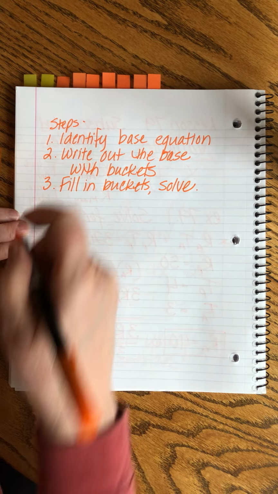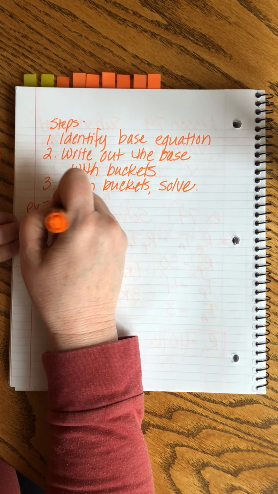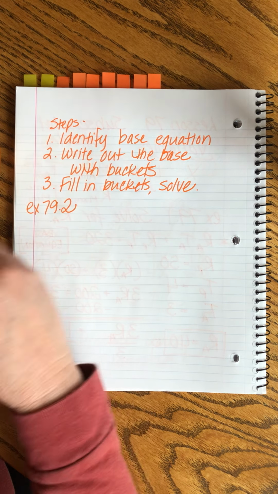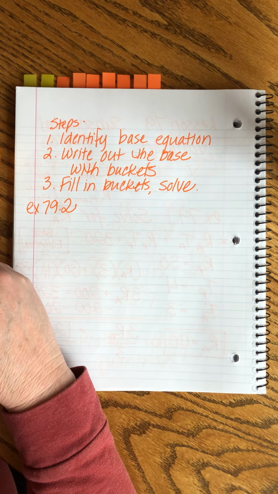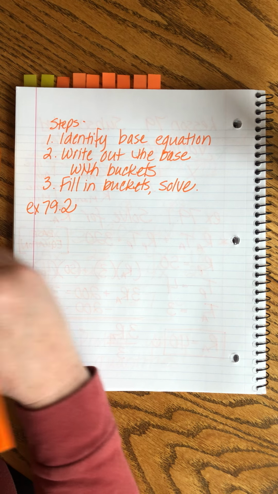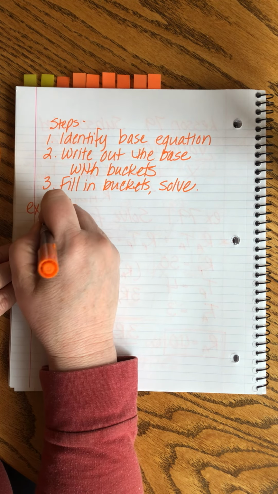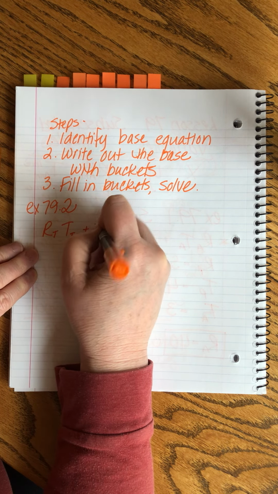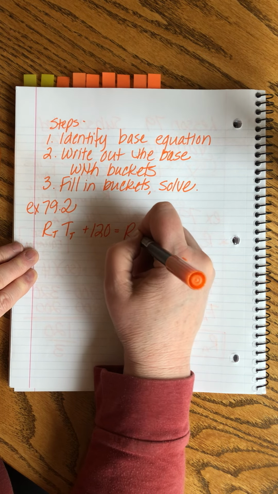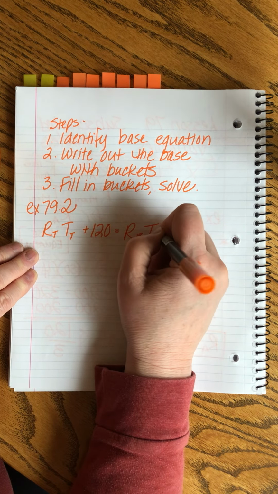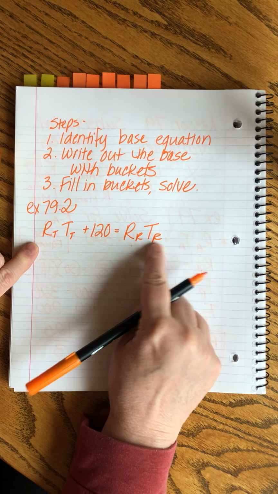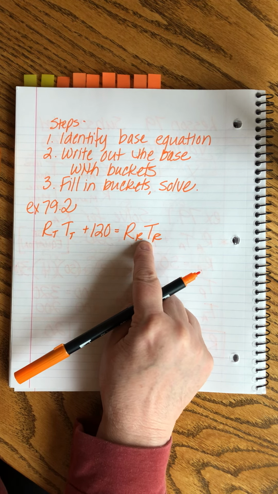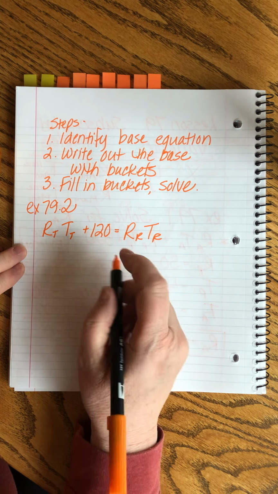Beautiful. Let's do 79.2. Solve the following system of equations for TR and TT. All right, let's look at that. Here are our equations. This one, this is the base equation. Well, we can tell because it's got all the different letters in it. But it's set up a little differently than last time. That's okay. Don't feel bad about that.